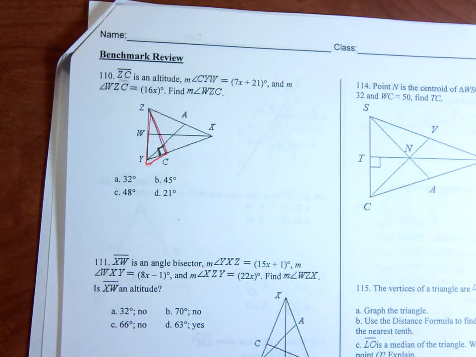Okay, do you need me to actually solve it? Your call. Is the jury out? Yes? No? Okay, that's fine either way.